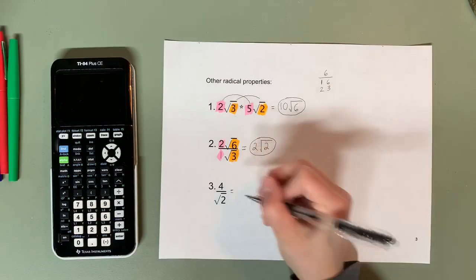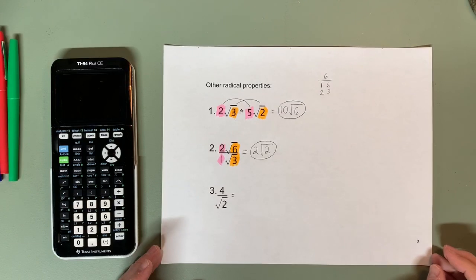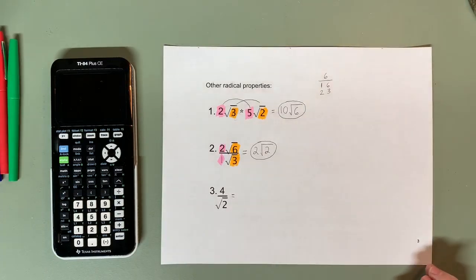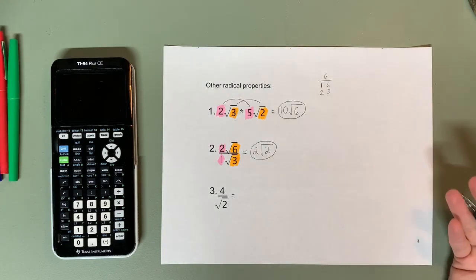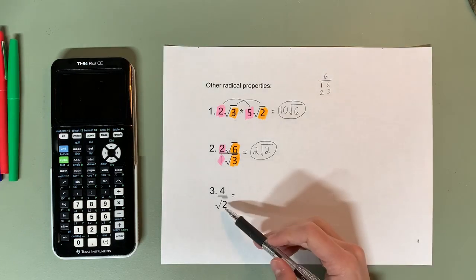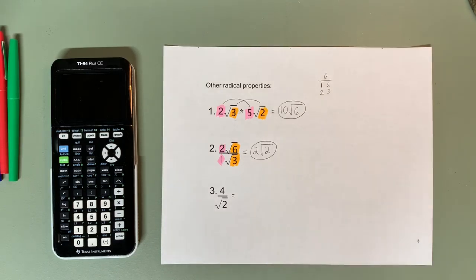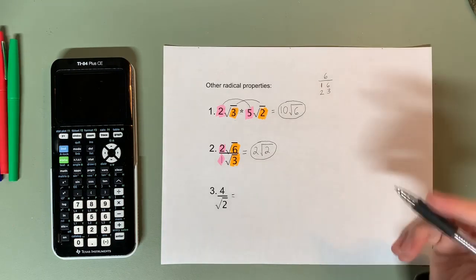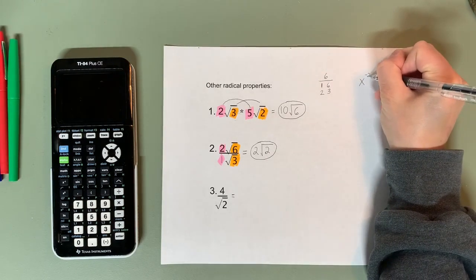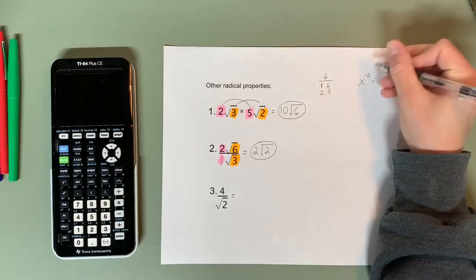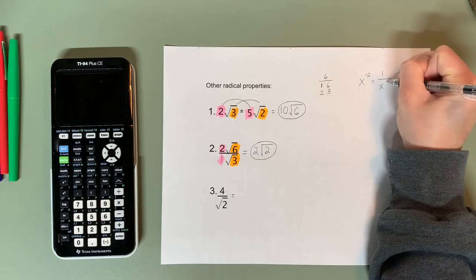This last problem doesn't look like there's very much to do with it. One of our mathematical conventions is that our answer is never in simplest form if we have a square root or a radical in the denominator. Just like in exponents, it's not simplest form if we have a negative exponent. For example, x to the negative second. You never leave your answer like that. We would rewrite that as 1 over x to the second.